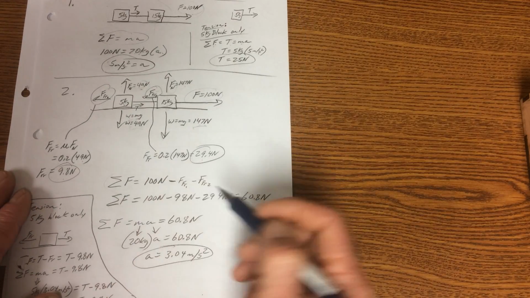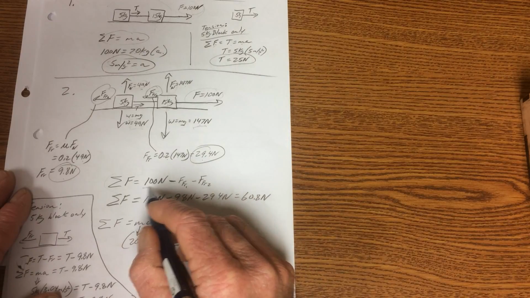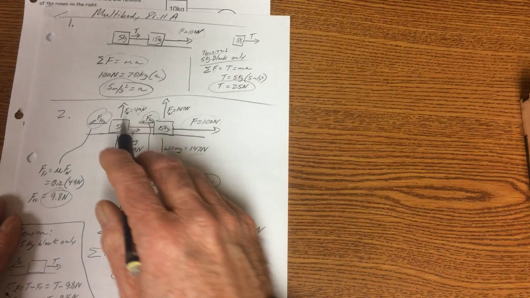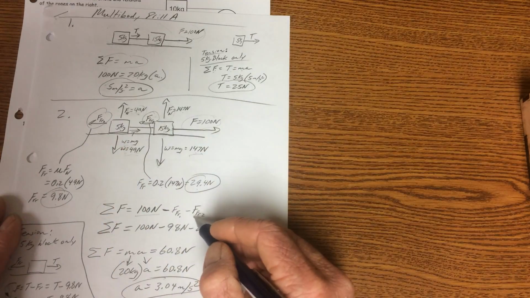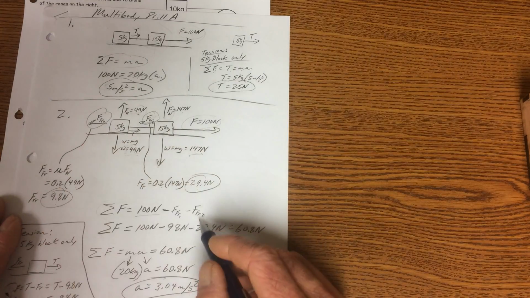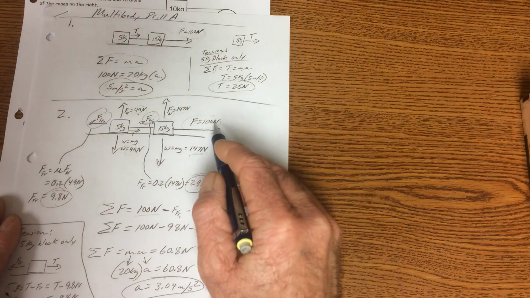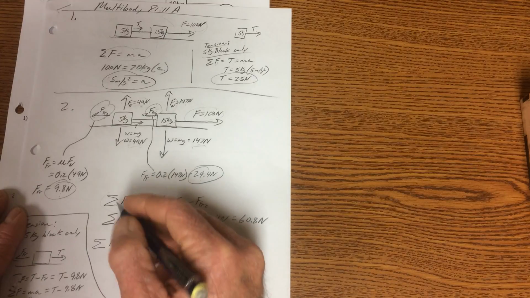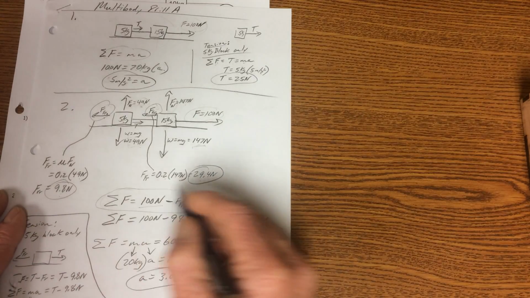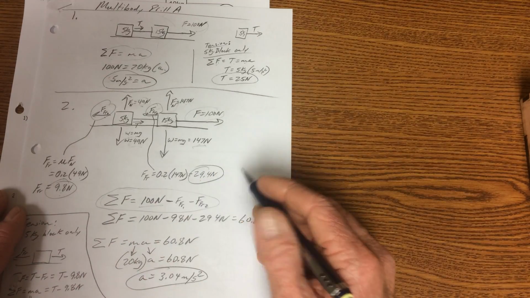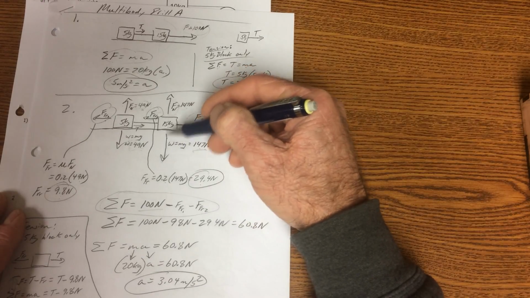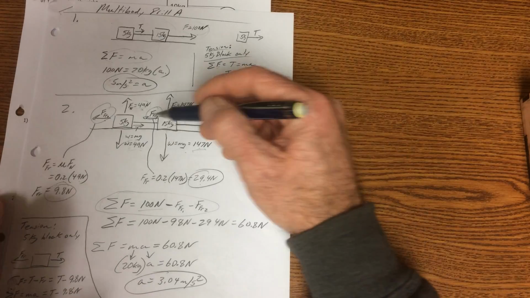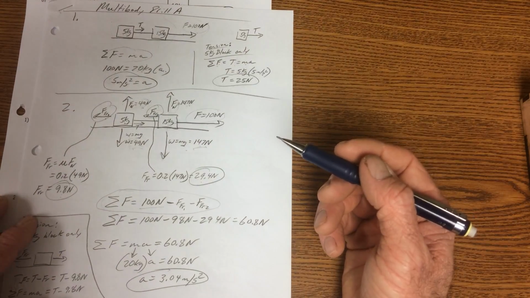So here's where the signs come in. 100 newtons, that's my pulling force, minus the force of friction on this block, minus the force of friction on this block, minus the force of friction on that block. So this minus this gives me the net force. So that's net force written as the sum of all the individual forces. I could add these forces up, but this is going to be positive 147 and that's negative 147, and you get 0. So these cancel out, so I don't include them.